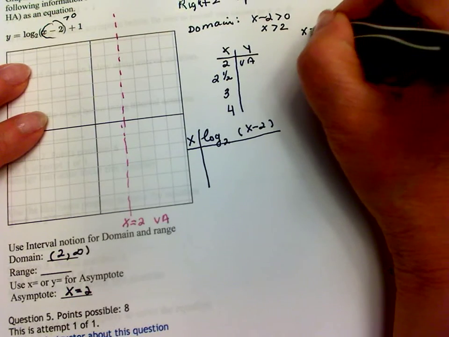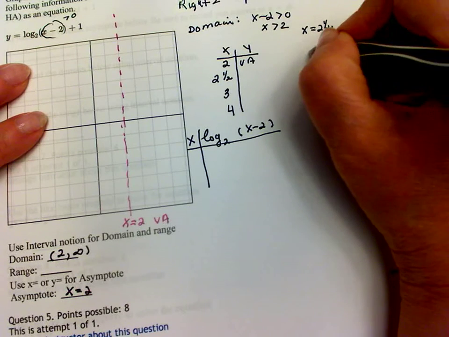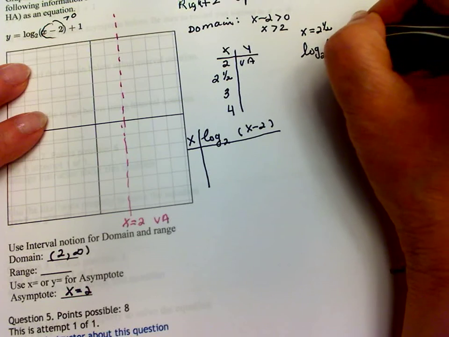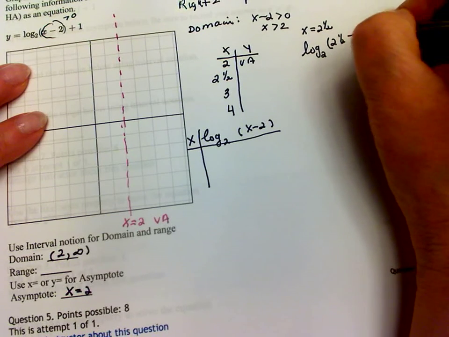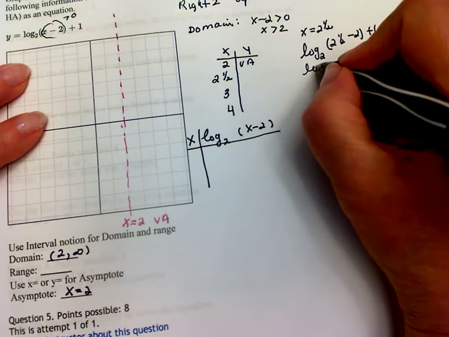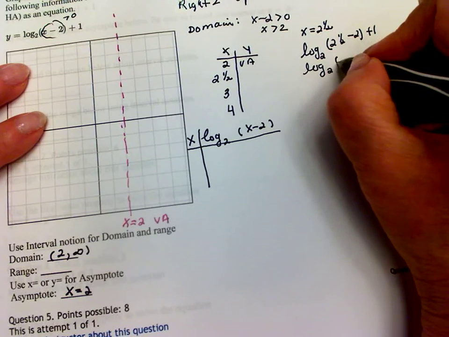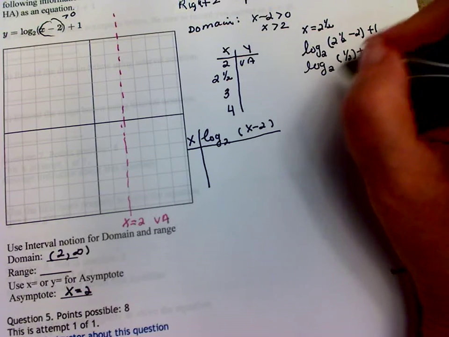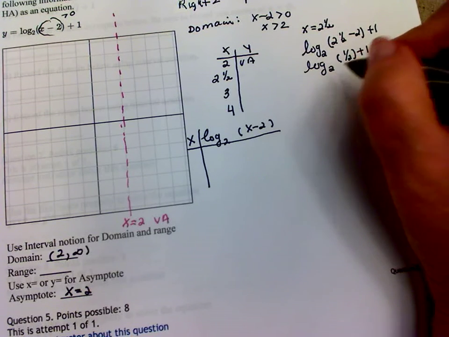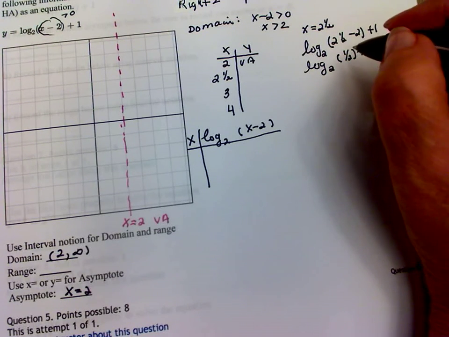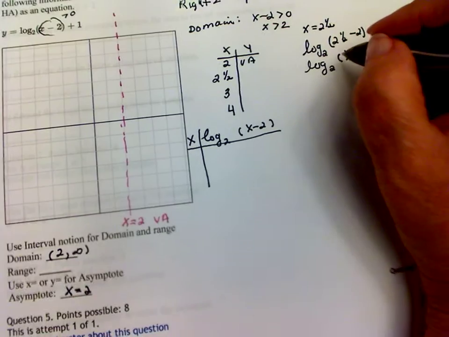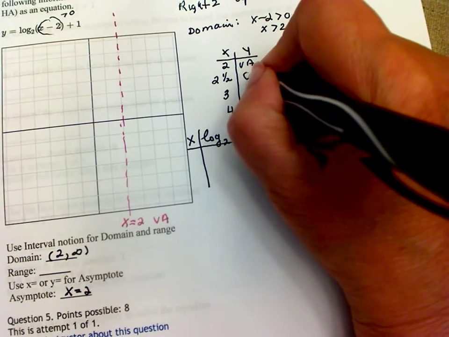So if x equals 2 1/2, this would be log base 2 of 2 1/2 minus 2, plus 1, which is log base 2 of 1/2 plus 1. Now, what you can look at is the change of base formula, or you may have a calculator that does the logarithms. Either way would be fine, and you're going to find that 2 1/2 is going to be 0.